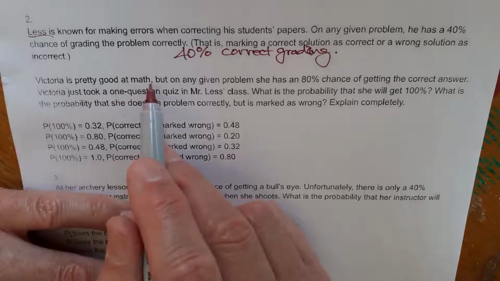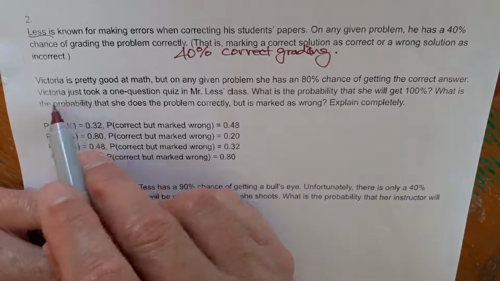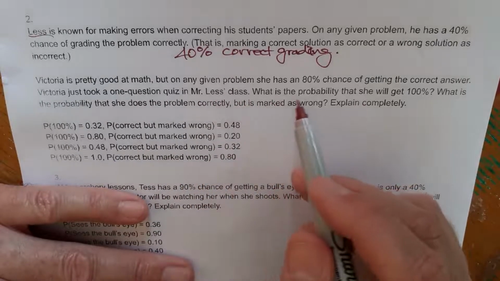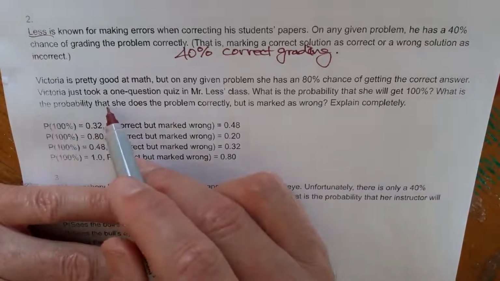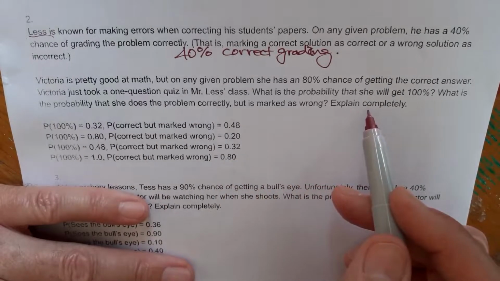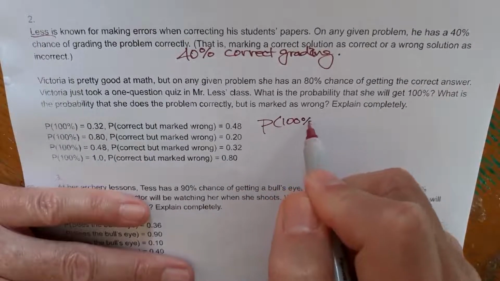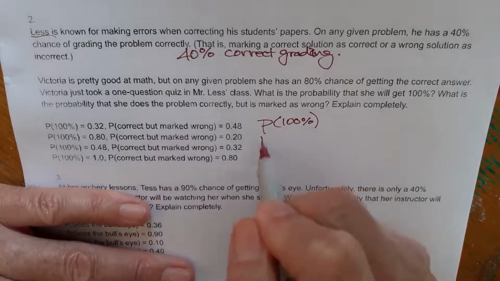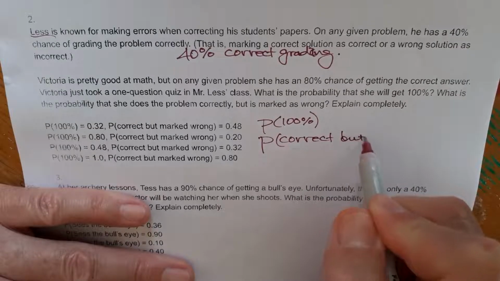So Victoria is pretty good at math, but on any given problem, she has an 80% chance of getting the correct answer. Victoria just took a one-question quiz in Mr. Les's class, right? What is the probability that she will get 100%? What is the probability that she does the problem correctly but is marked wrong? Explain your answer. So yeah, I like the notation they're using. What's the probability of 100%? That's one issue, right? And what's the probability she'll get it correct but marked wrong?